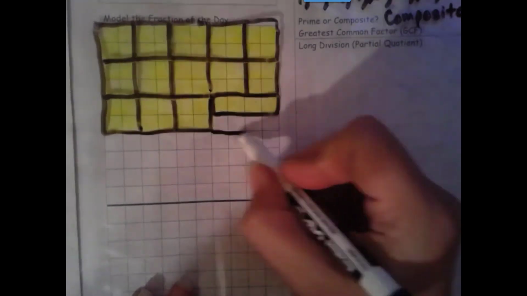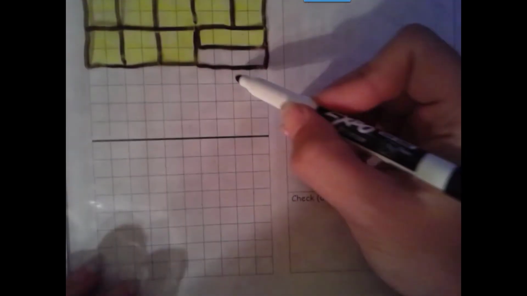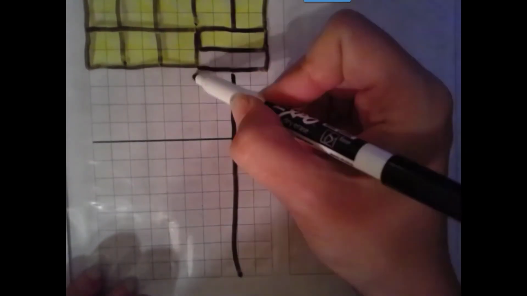That means it forms a perfect square. Each side is the same dimension. So this is a 2 by 2 because 2 times 2 is 4. But you do not have to make them this way. Just make sure that there's 4 in each group.